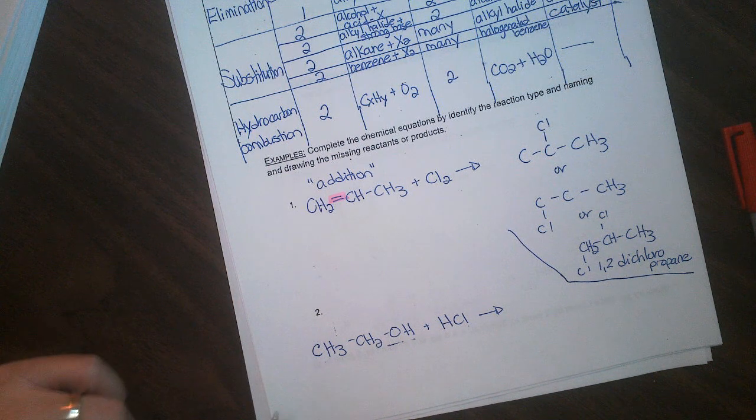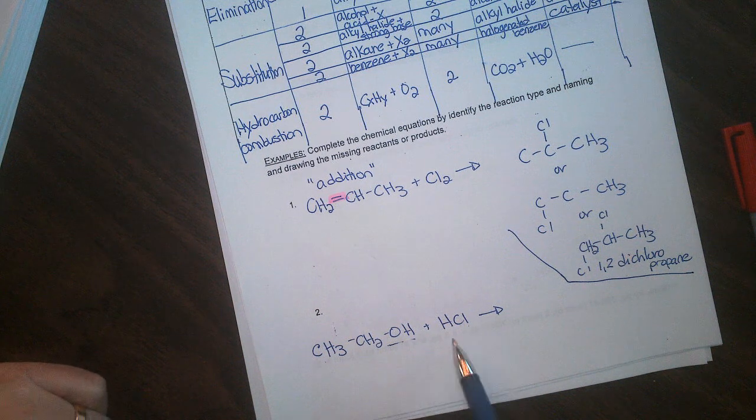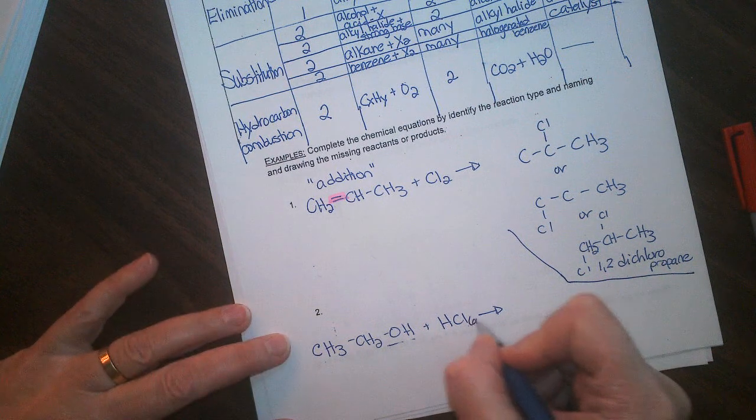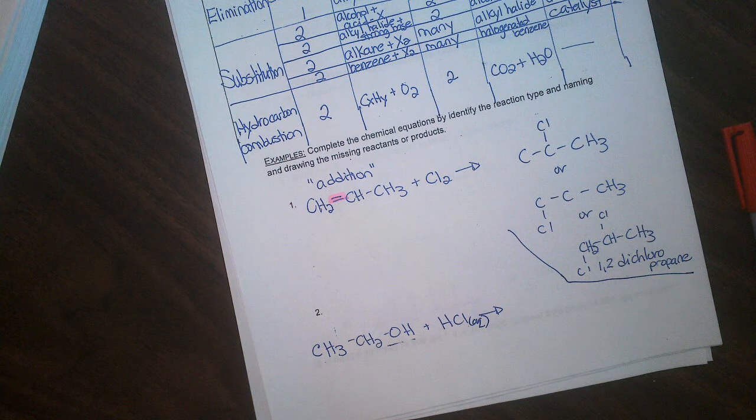Okay, it can be an elimination or a substitution. How many reactants do we see? 2. This second one is an acid. So if I have an alcohol and an acid, this is a what kind of reaction?